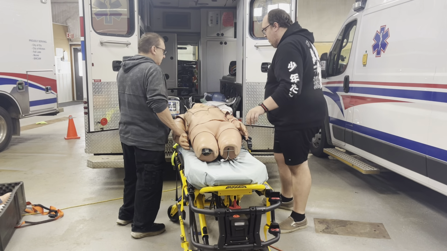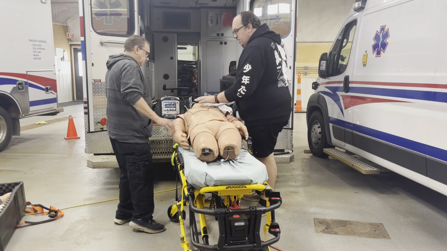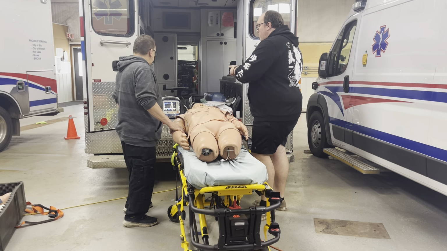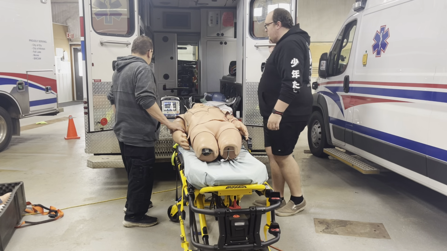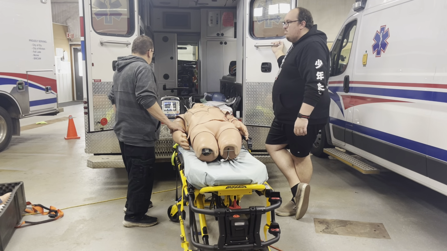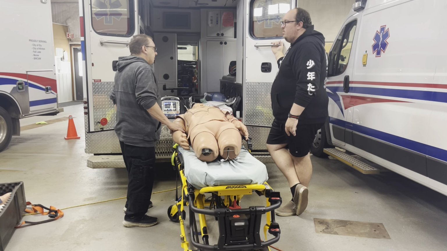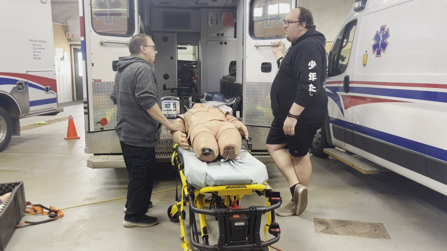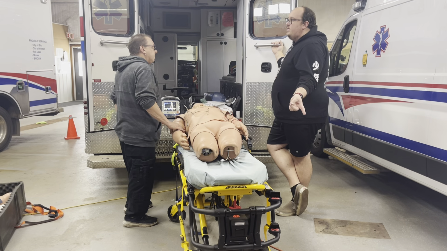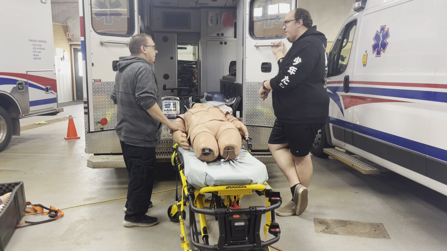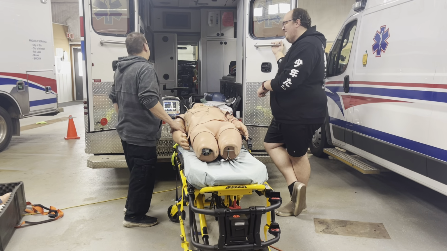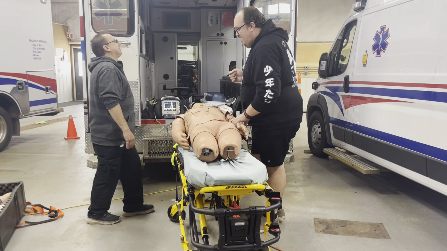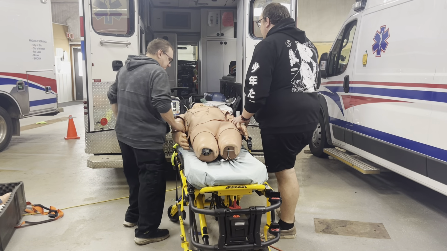2 liters. Okay. So, with your patient and the way that he is right now, what do you want to do for him to get his heart rate back up? Could pace him. We could pace him. Or, what else could we do? Well, if his heart rate was too fast, you give adenosine. But since it's too slow, you want to give atropine.